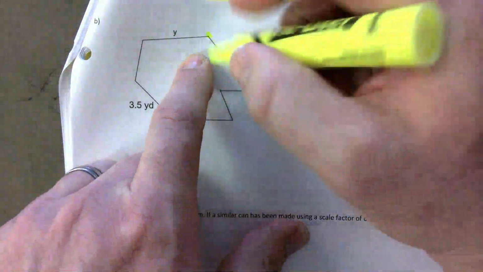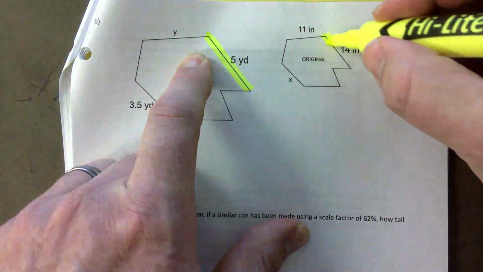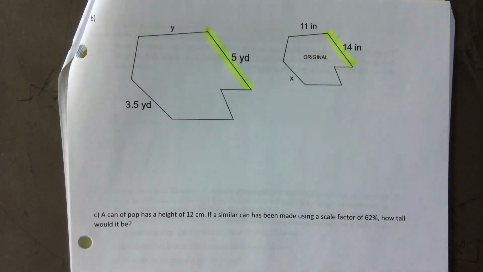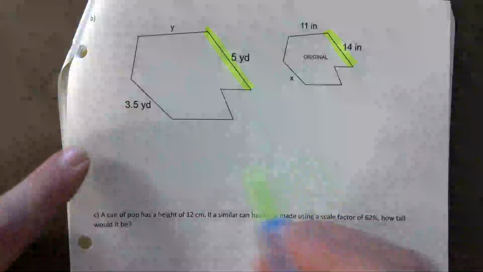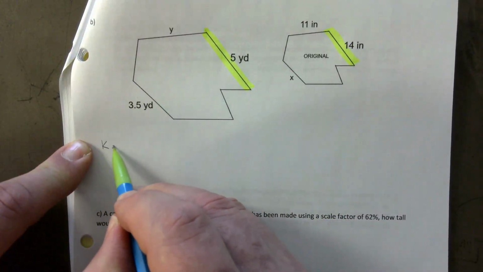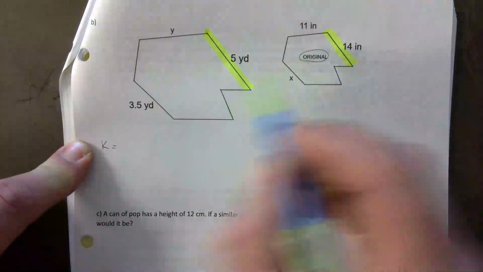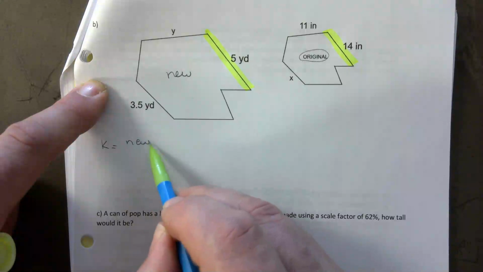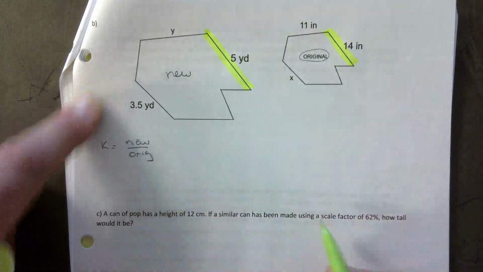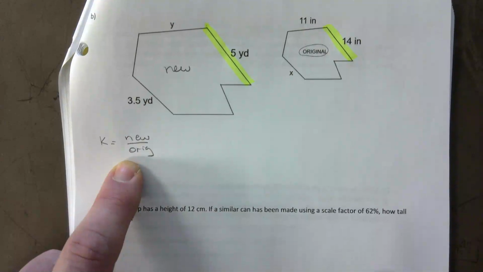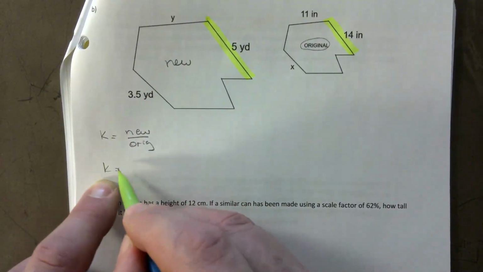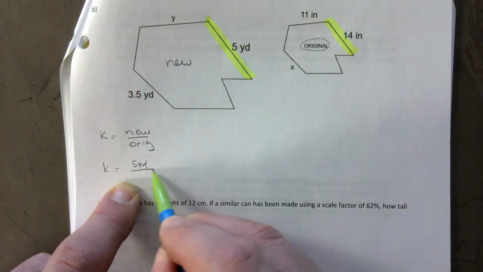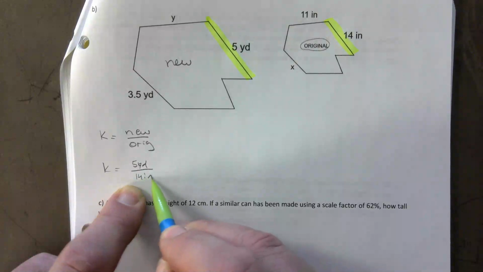What's the most important thing before you solve for anything is find a scale factor. And I'm going to find a scale factor using those two, right? I know those two measurements. So K is, in this case, if this is the original, then this is new, correct? So it's always new over original. Always. So to find a scale factor, I'm going to grab the 5 yards and put the 14 inches below.